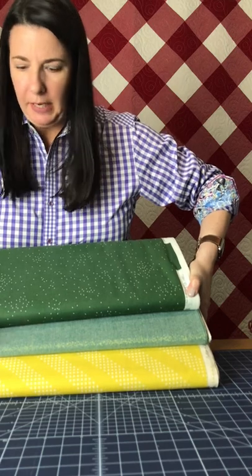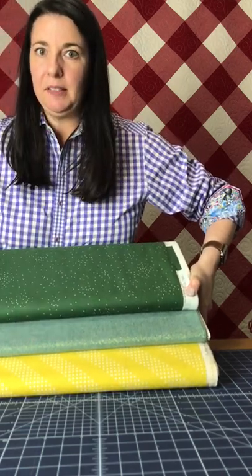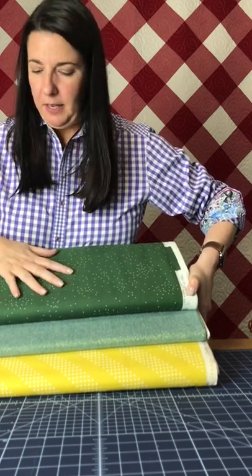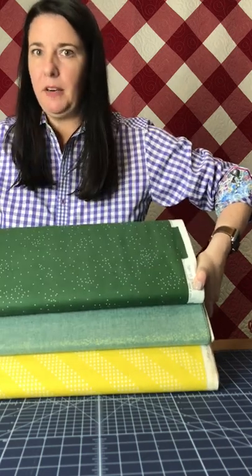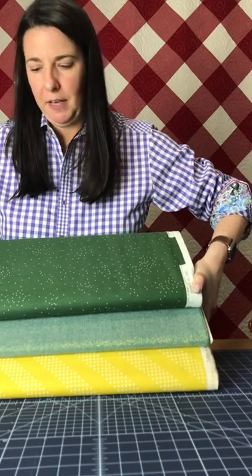We've got our Dottie from the original Cotton and Steel. We've got the Essex Emerald Metallic. I had to think there for a second. And then we have this great sprinkle print also from Cotton and Steel. So these mixed together make a great quilt for somebody who's a Green Bay Packer fan.